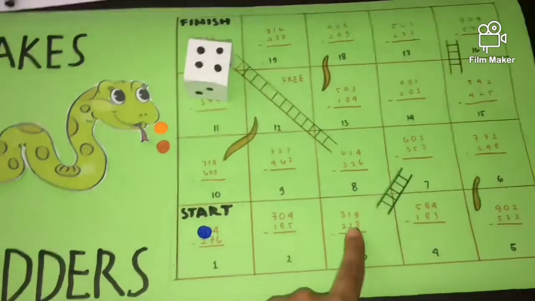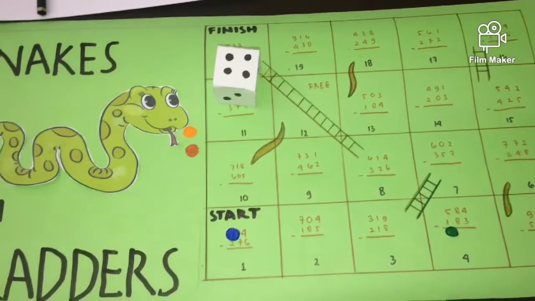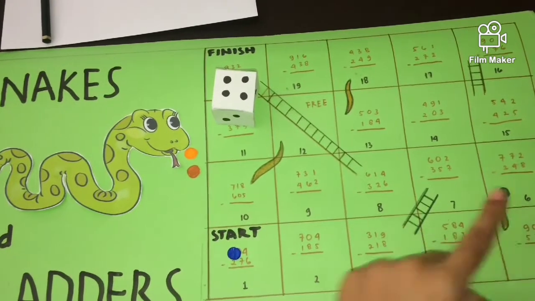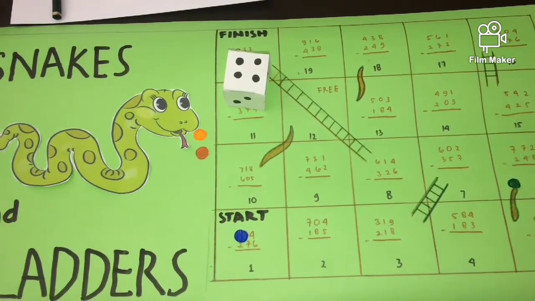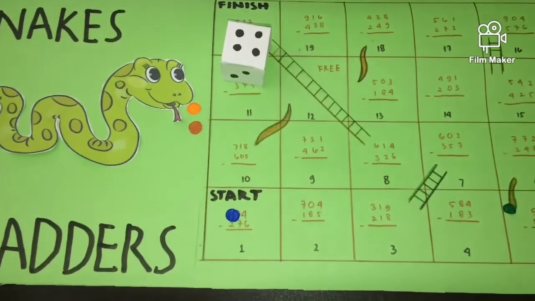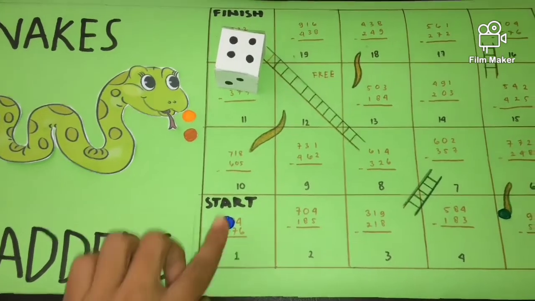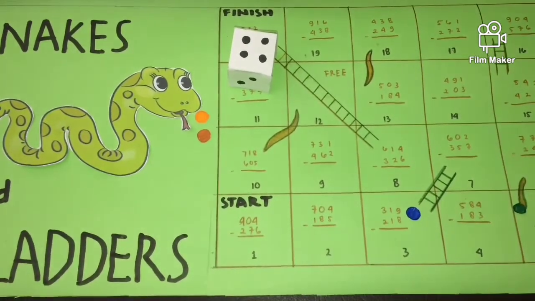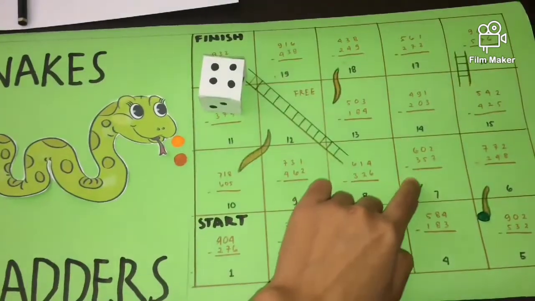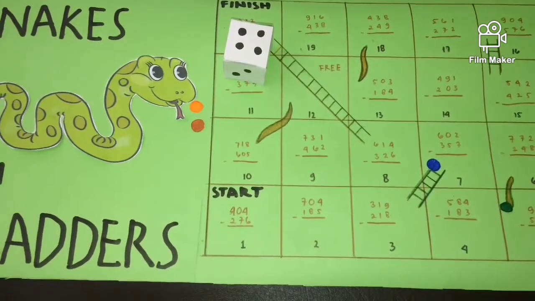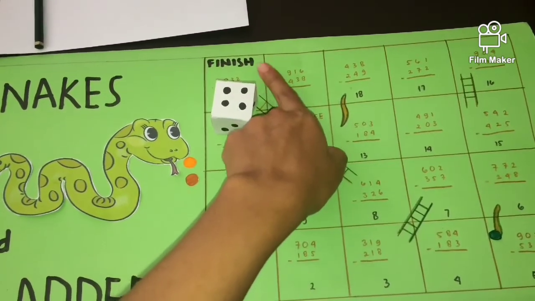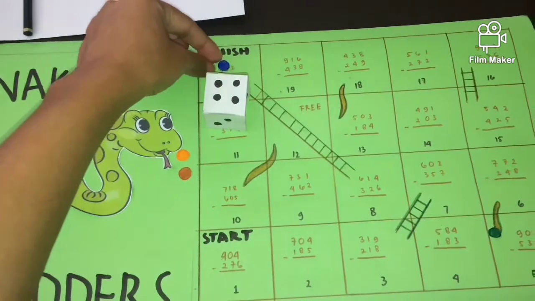If a player lands on a snake's head, the player's counter slides down to the square at the snake's tail. And if a player lands on the bottom of a ladder, the player's counter climbs up to the square at the top of the ladder. And the first player to reach the finish is the winner.